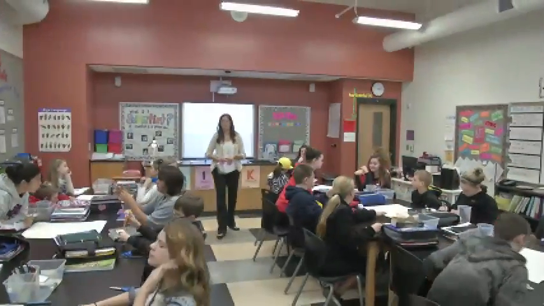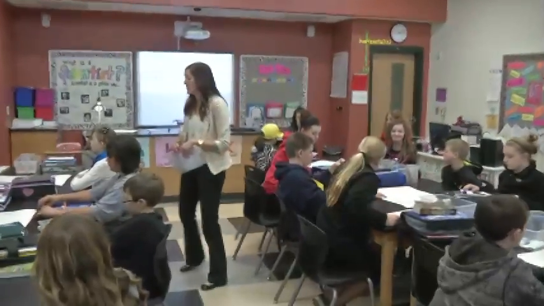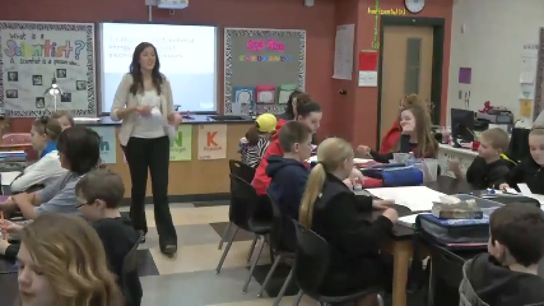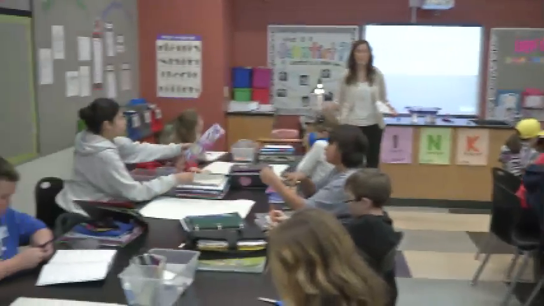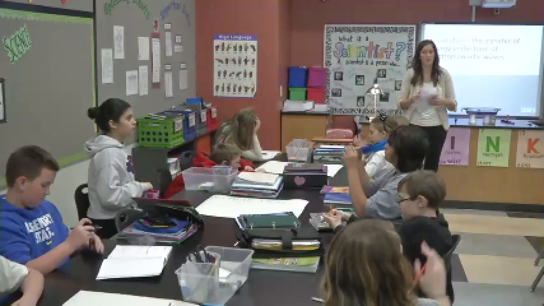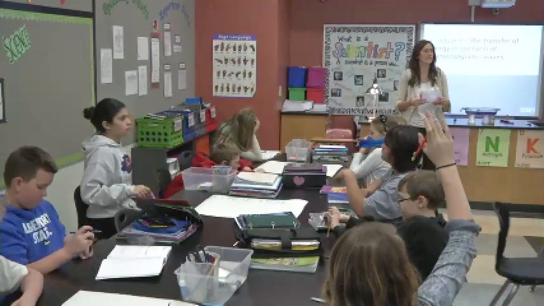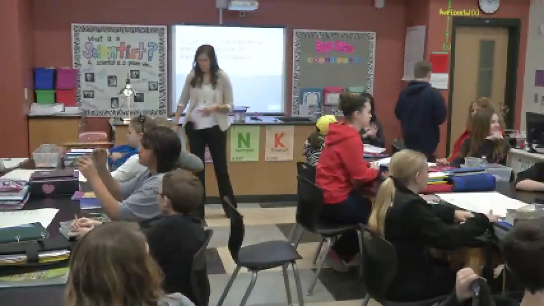You should be able to explain to me the difference between conduction, convection, and radiation. Are we starting to get a few ideas about what the difference is? Wonderful. What's the second part of the learning target? Who wants to read the last part of that sentence for us? Emma, thank you. Identify examples of each type of heat transfer.